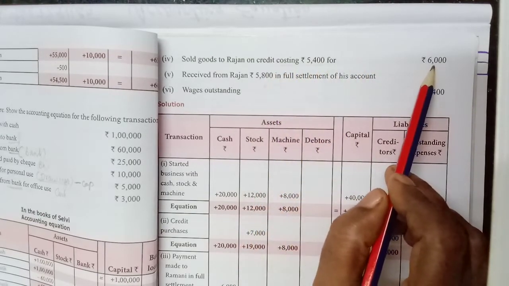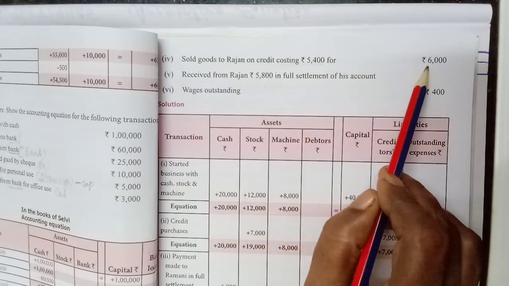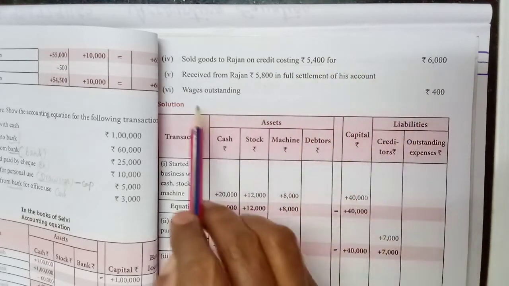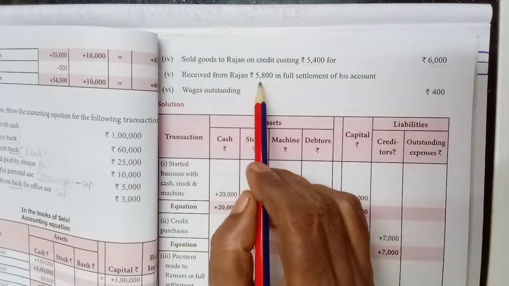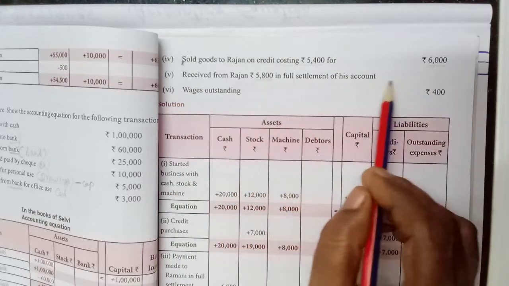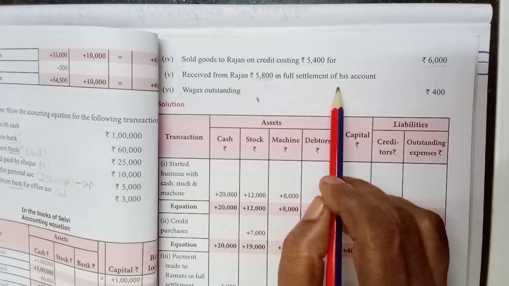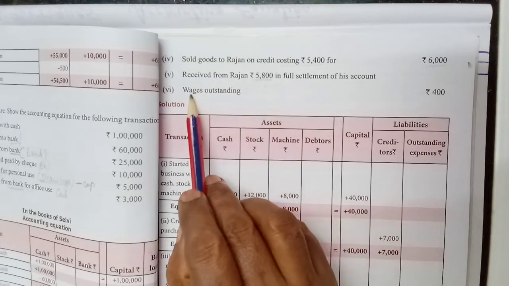We are selling for 6,000, so the remaining 600 is a gain, so it will be added along with the capital. Then received from Rajan: we sold for 6,000, but now we are receiving 5,800, so the remaining 200 is a loss, that is the discount. That is a loss that will be deducted from the capital.